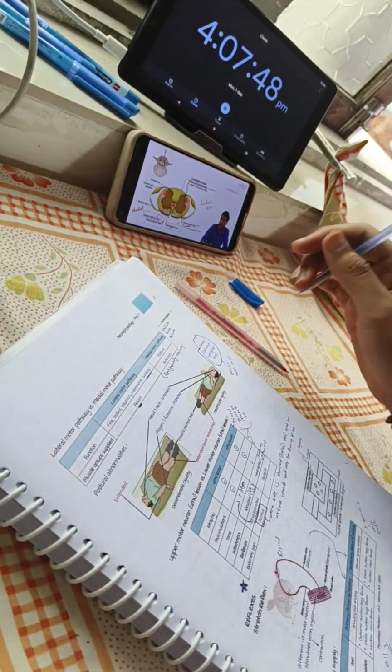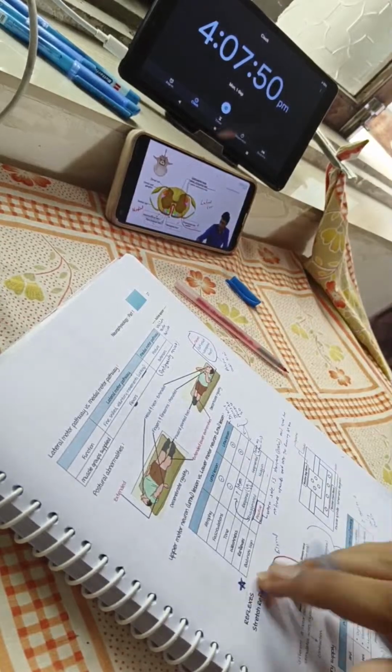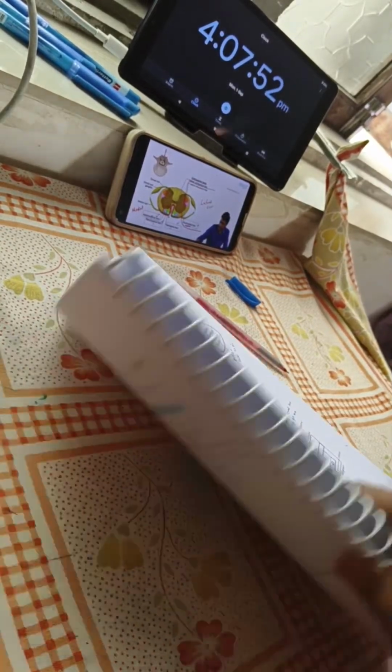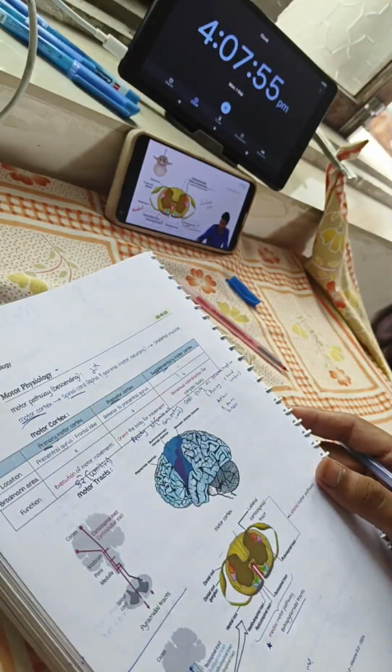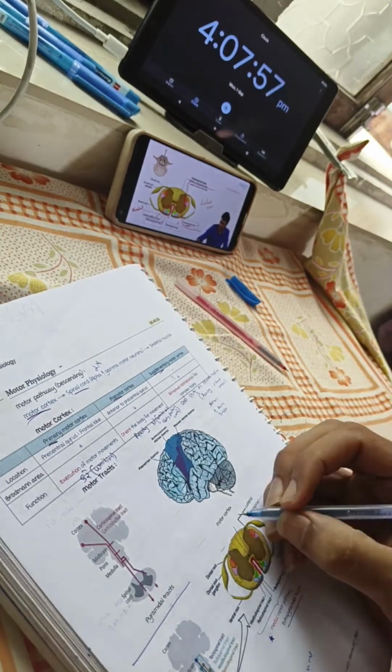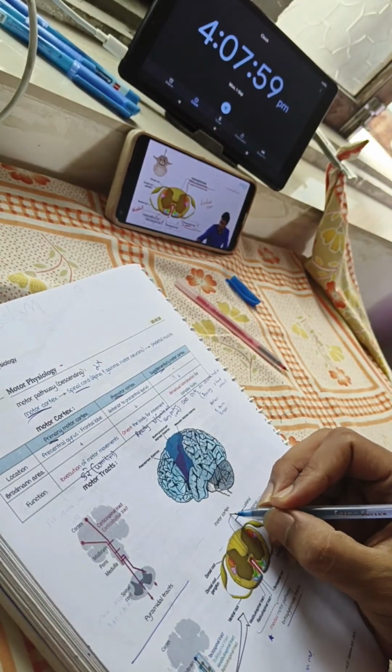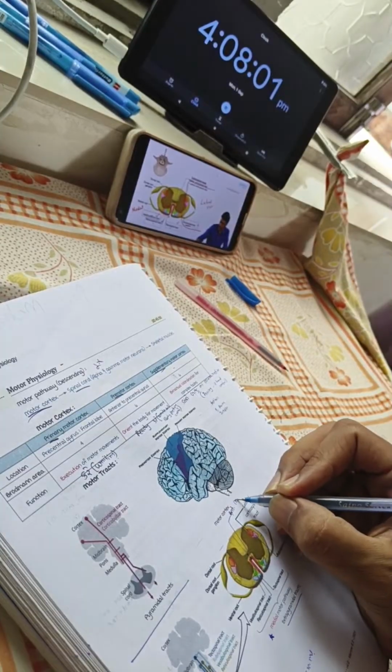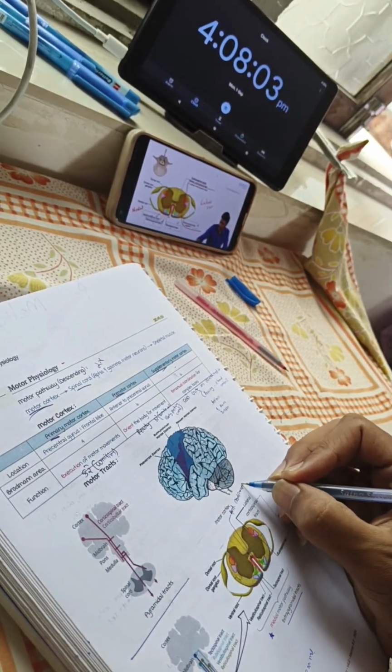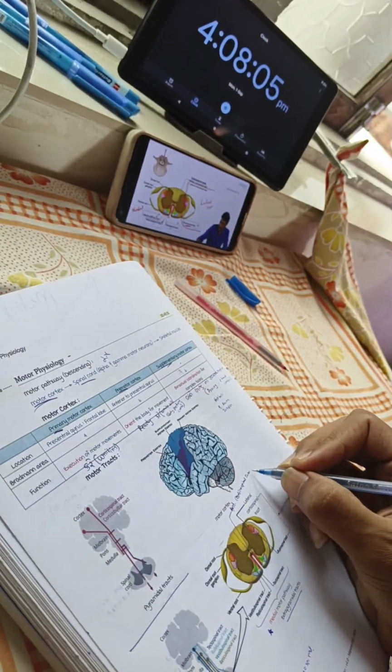Even though this rubrospinal tract is considered... anterior... corticospinal tract.